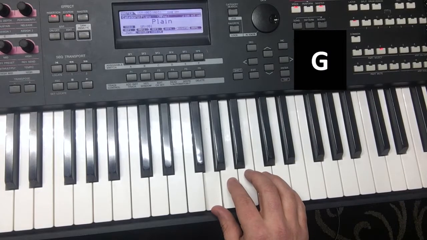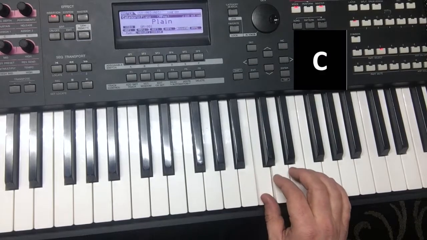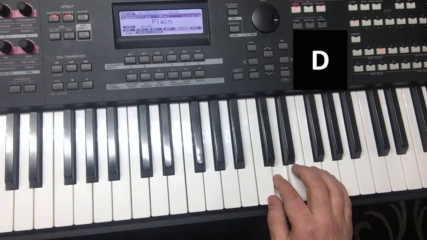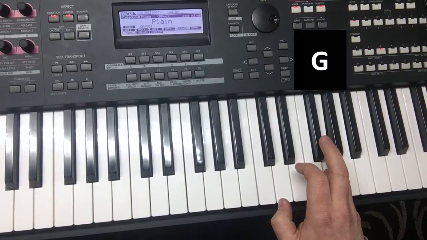But before we can implement the number system in a particular key, we must look at the foundational structure that gives us our numbers. I'm going to be using a keyboard to show you all the notes that are in the key of G. We call this the major scale. Each key has a major scale, and there are 8 tonic notes. So the key of G goes like this: G, A, B, C, D, E, F sharp, and back to G.